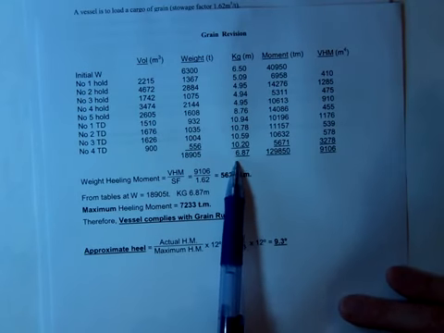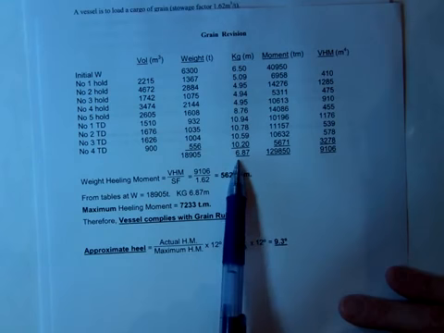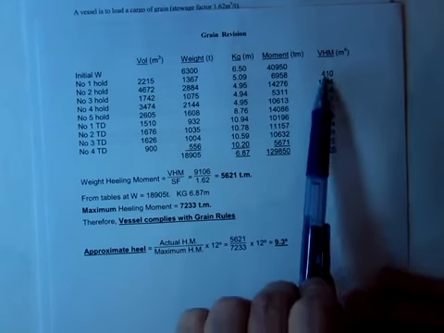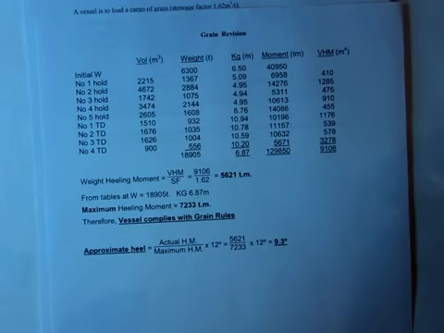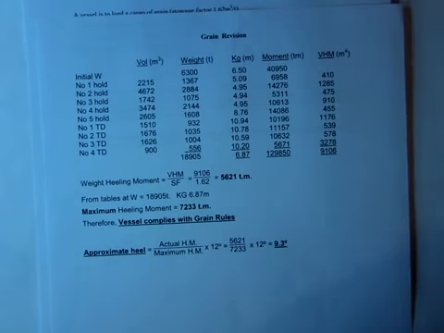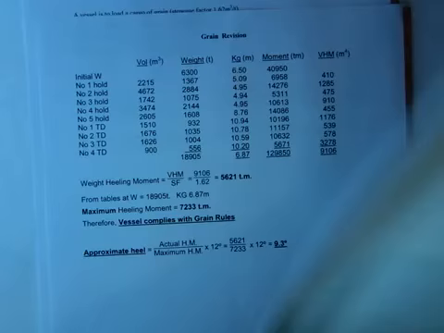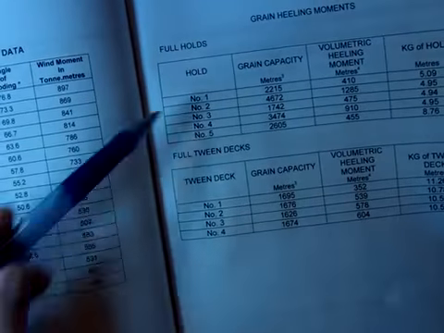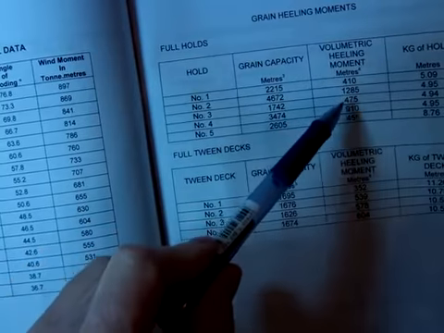That's one of the 2 values that we need to use the maximum permissible table. The volumetric heeling moments we obtained from the tables. So just quickly look back at the tables. For instance, the full holds, there's the volumetric heeling moments for each.